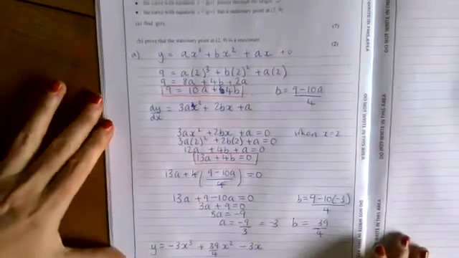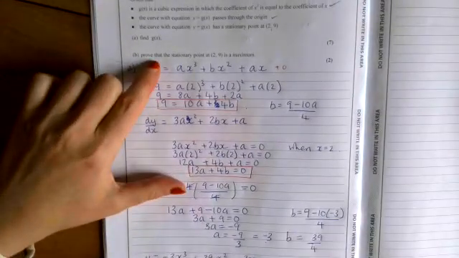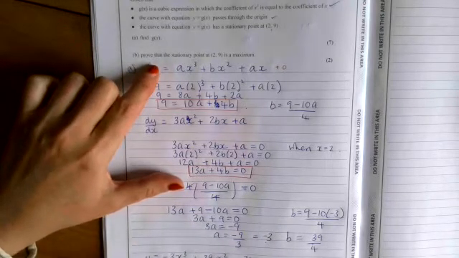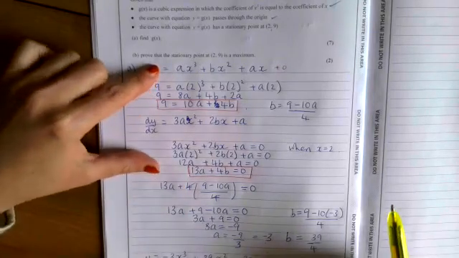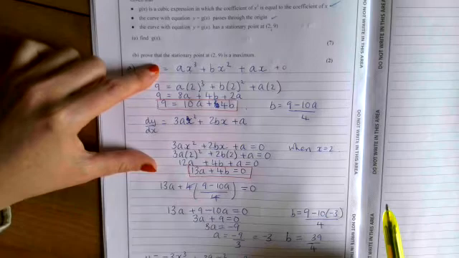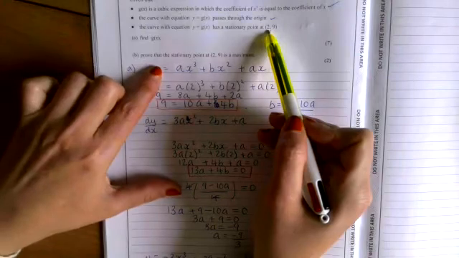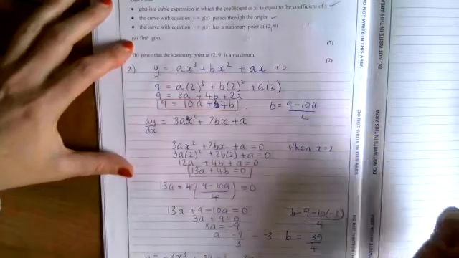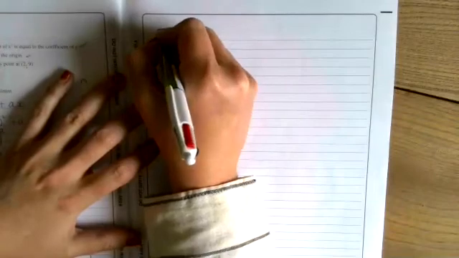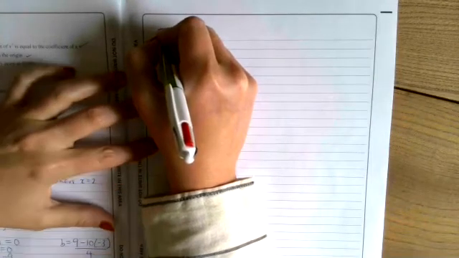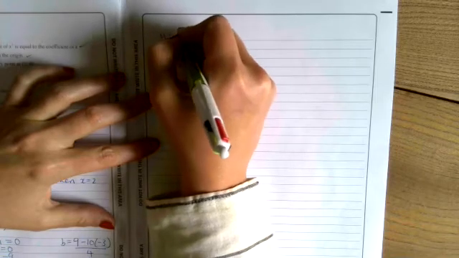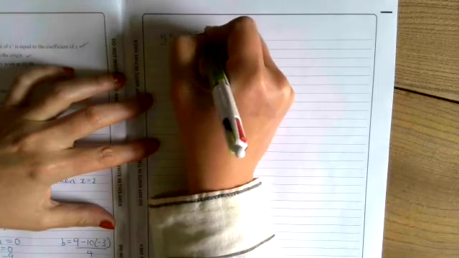So part b says prove that the stationary point at (2, 9) is a maximum. We can tell the nature of the stationary point by finding the second differential, and we know that it's at x equals 2. So if we substitute 2 into it, if it's less than 0, it's a maximum. If it's greater than 0, it'd be a minimum, and if it's equal to 0, it would be a turning point. So we've got our cubic. I will just write it out up here so that you can see it at the same time.